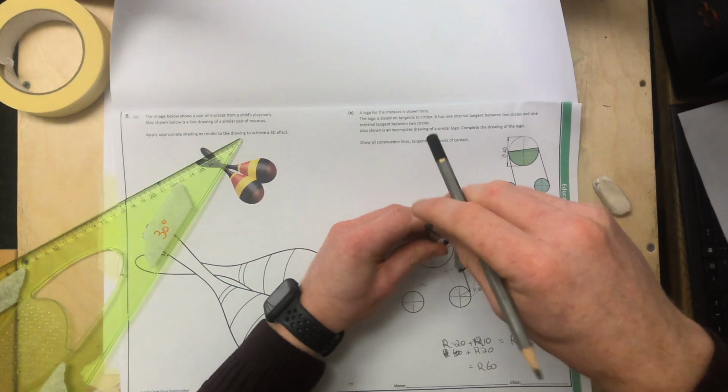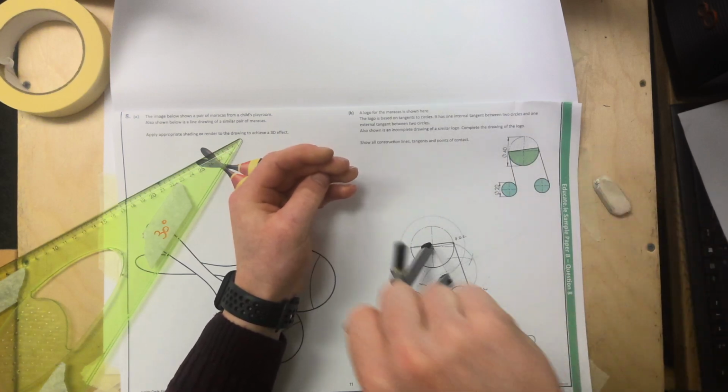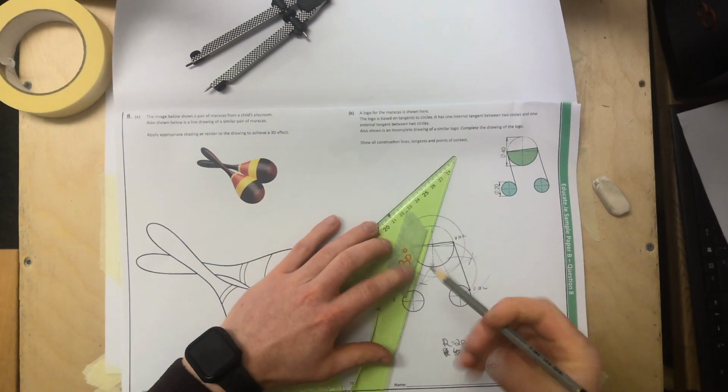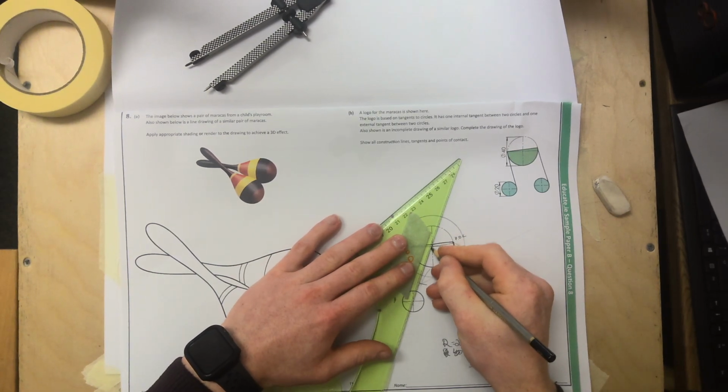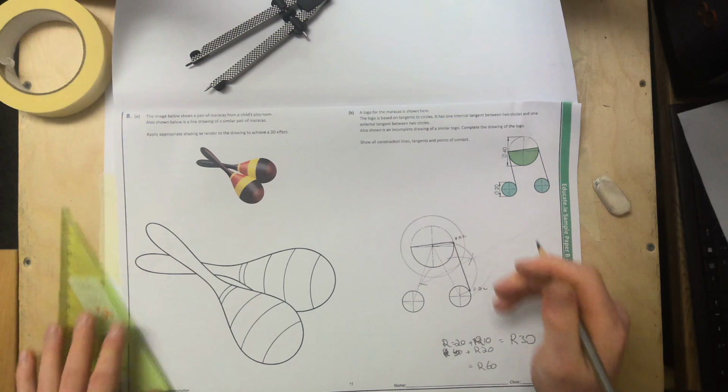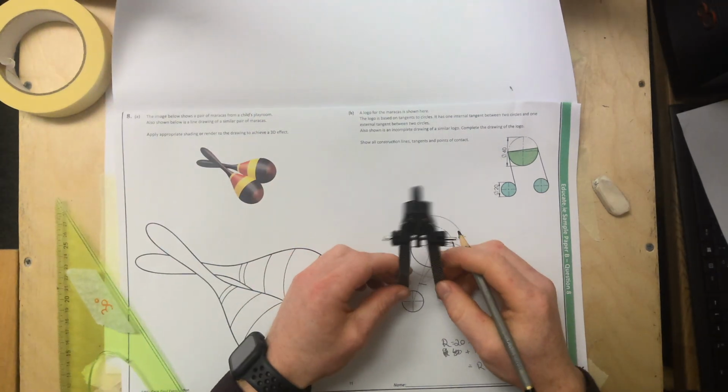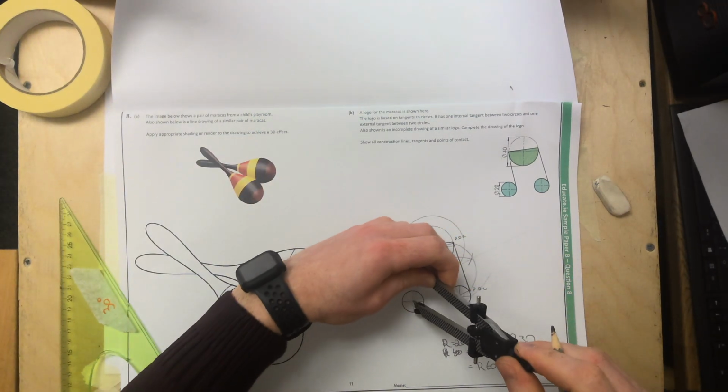So up here now, we draw in our radius 30 circle. Okay, we join the centers of our circles. We bisect the line that we've just drawn. So we bisect this line.